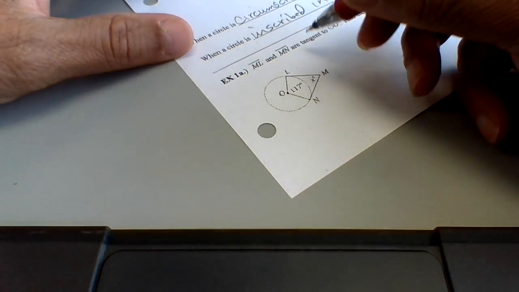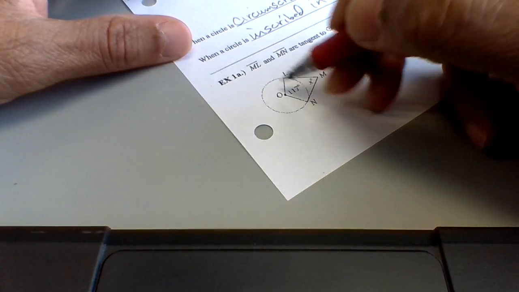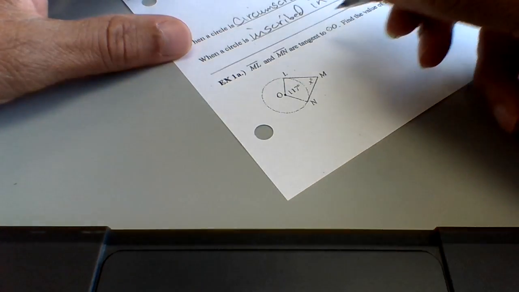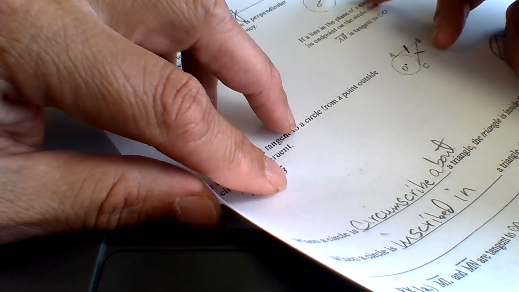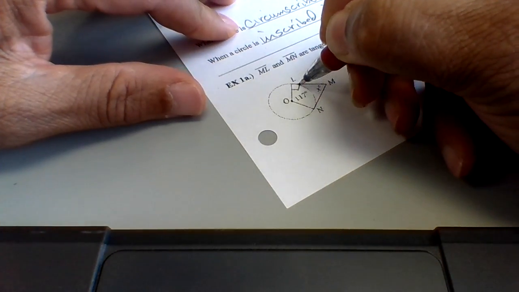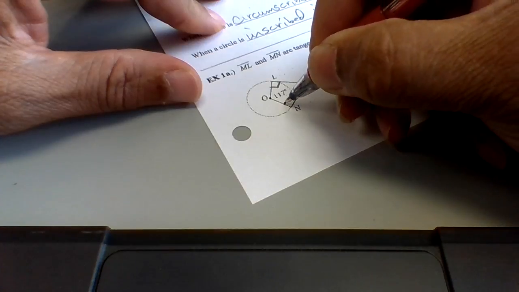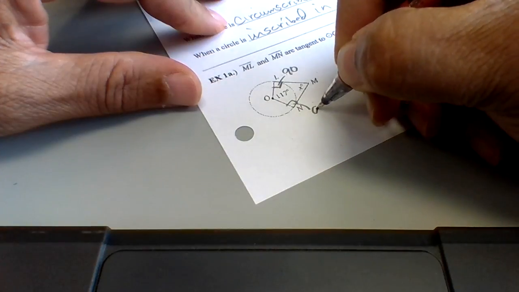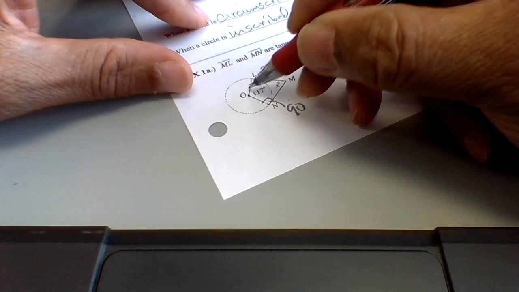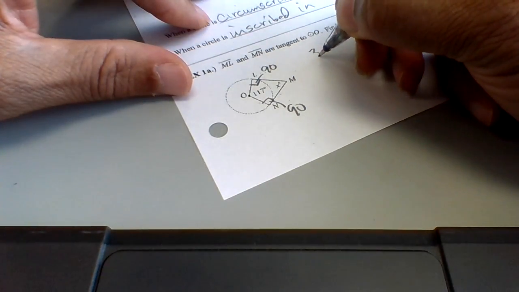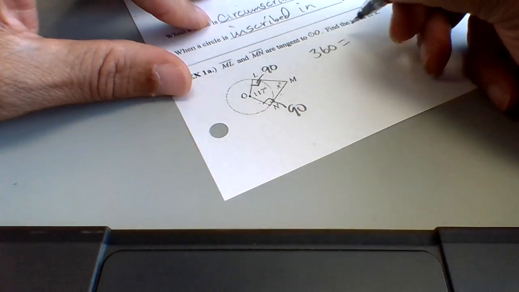All right, here we go with problems. ML and MN are tangents to a circle. Find the value of X. Well, you learned up here that a radius and a tangent form a right angle. And here's another one, a radius and a tangent form a right angle. These are 90 degrees. And this is a four-sided figure, so a quadrilateral. The sum of the angles of a quadrilateral is equal to 360 degrees.